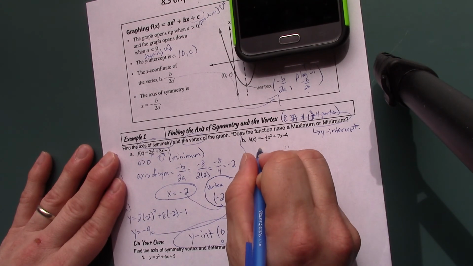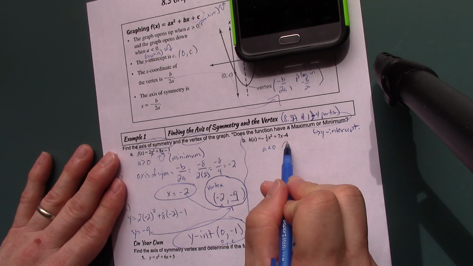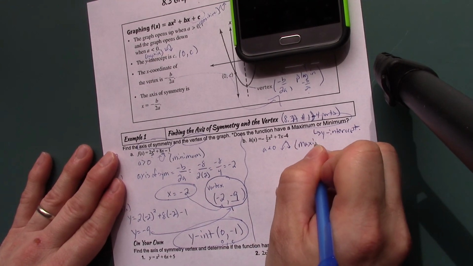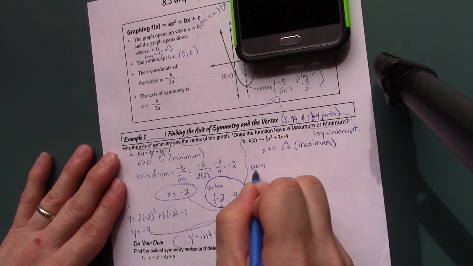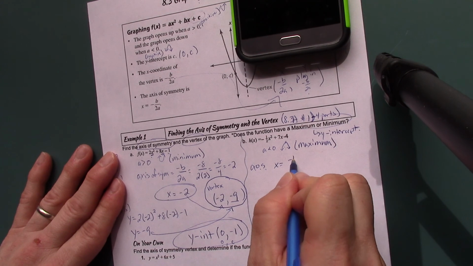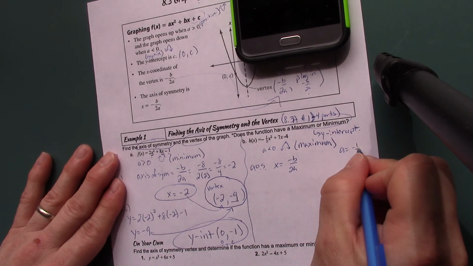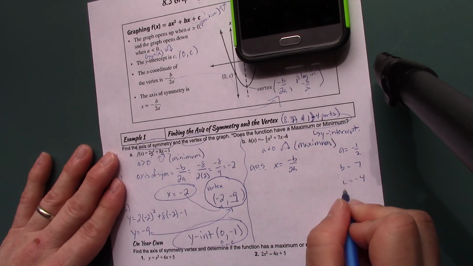And let's talk about, first of all, a is less than 0. A is less than 0, so the graph goes like this, and that right there, ladies and gentlemen, is a maximum. Now, the axis of symmetry is x equals the opposite of b over 2a. Again, I probably should write down a is negative 1/2, b is 7, and c is negative 4.